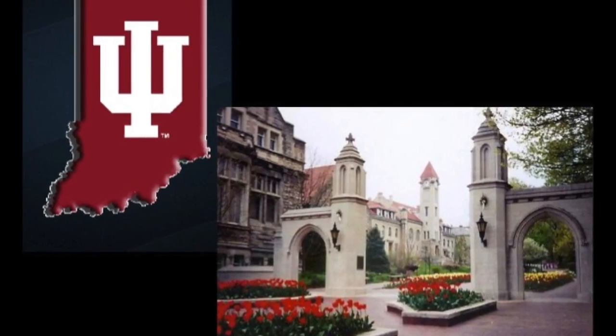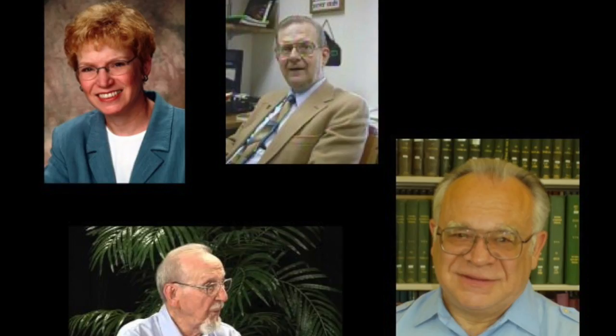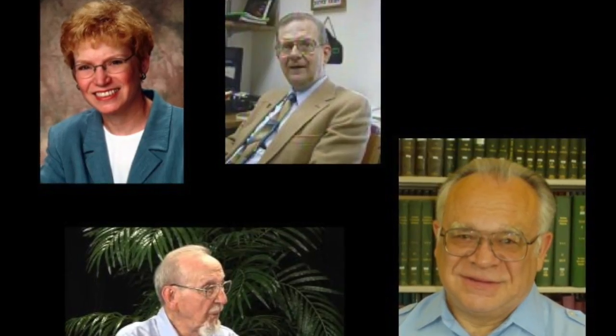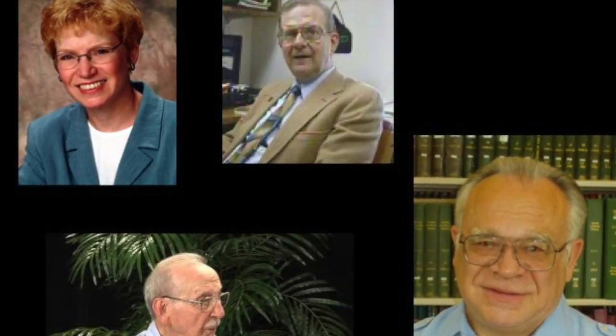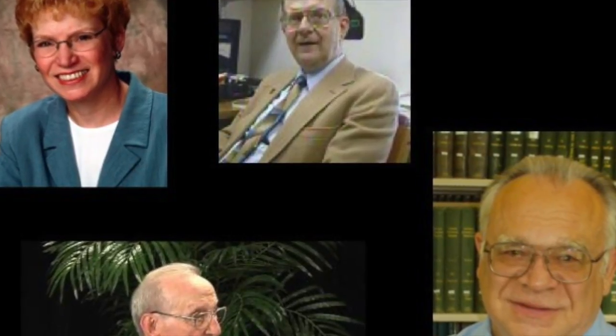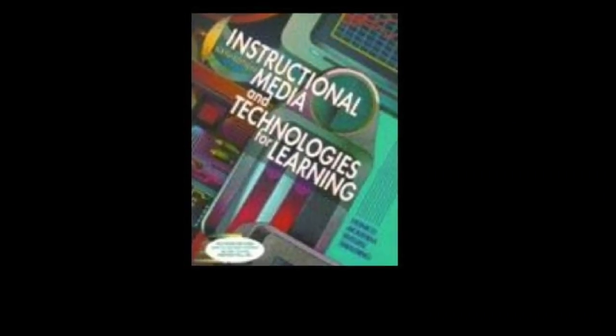The Assure model was originally developed in 1993 at the University of Indiana. It was developed by 4 professionals who all have years of experience teaching in public schools as well as at universities. Richard Hynek, Michael Molenda, James Russell, and Sharon Smaldino worked together to develop this model and published it initially in 1999 as a part of the book Instructional Media and Technology for Learning.